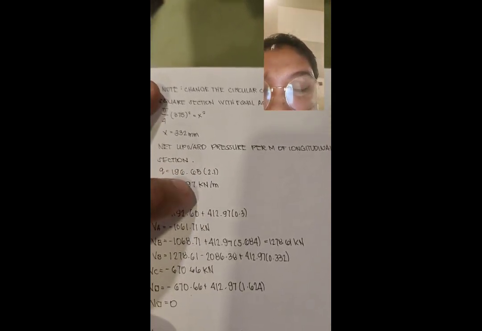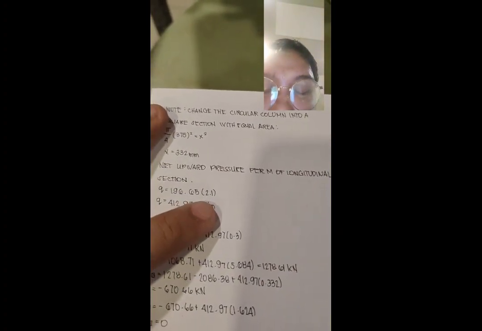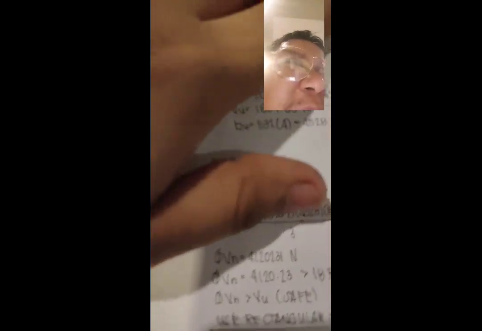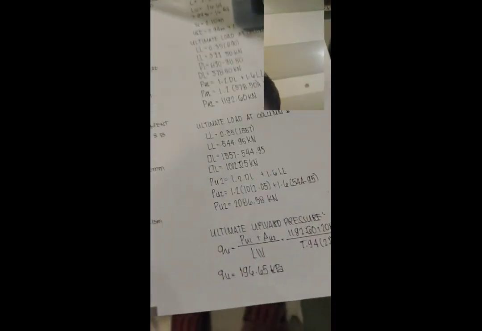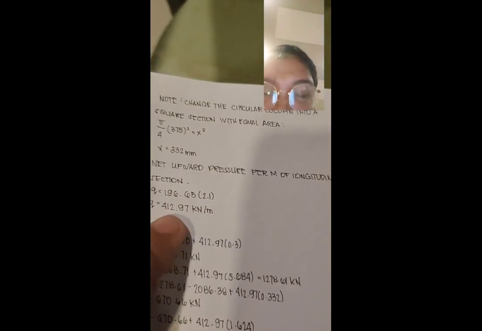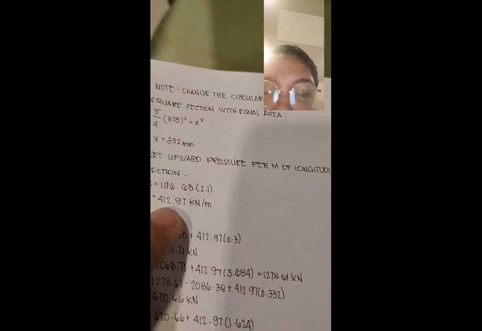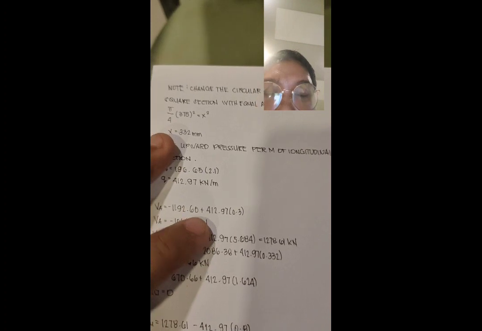So, Q is equals to 196. Yung nakuha natin yung value dito. So, ultimate, 196.65 times 2.1. Yung 2.1 din is ito. Q is equals to 412.97 kilo Newton per meter.